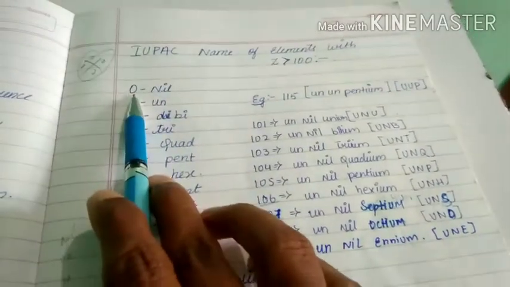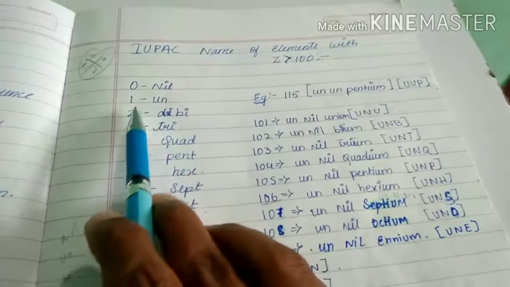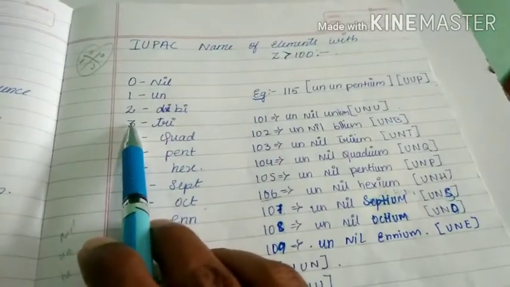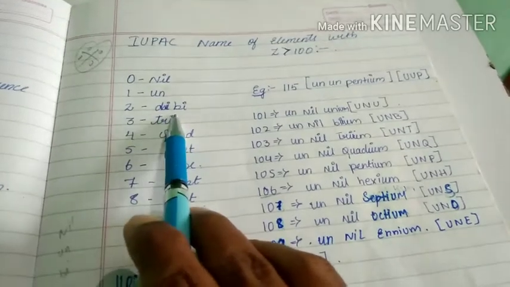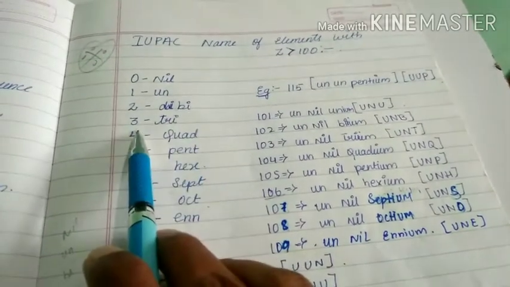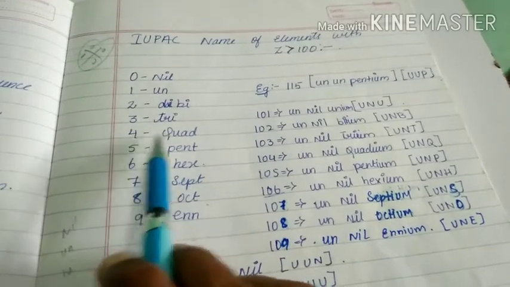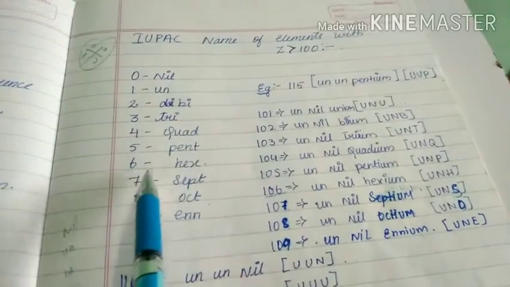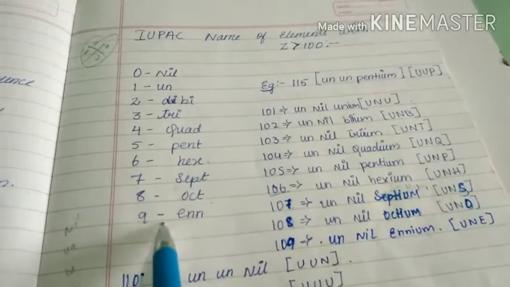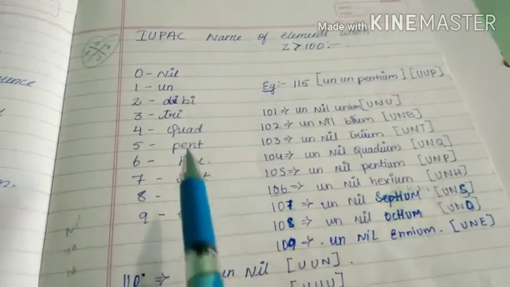If 0 is present, that is called nil. If 1 is present, un. If 2, bi. If 3, tri. 4 is quad. 5 is pent. 6 is hex. 7 is sept. 8 is oct. 9 is enn.